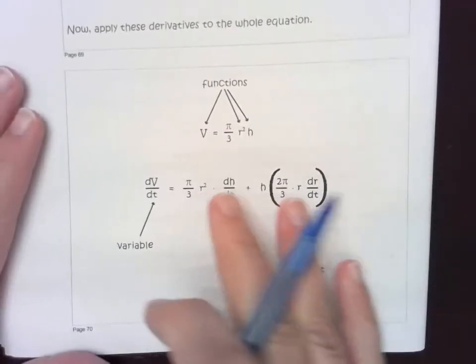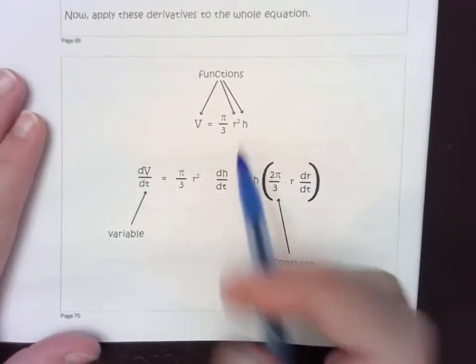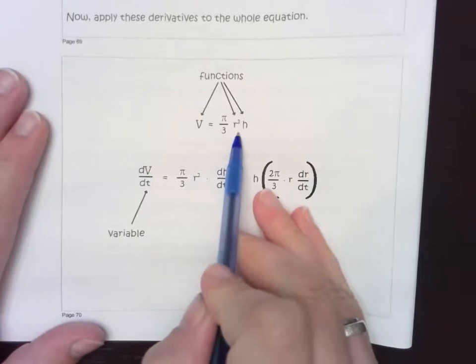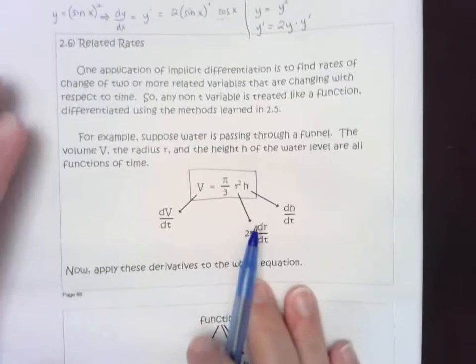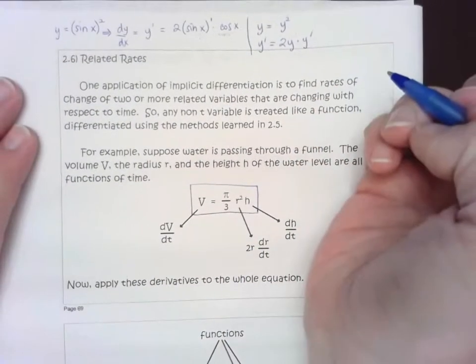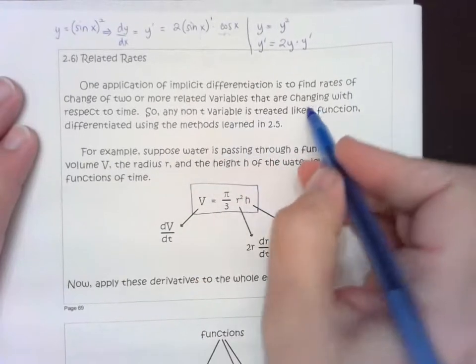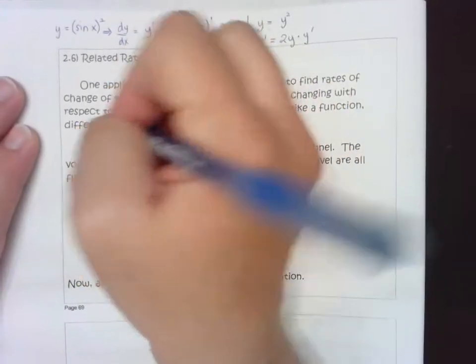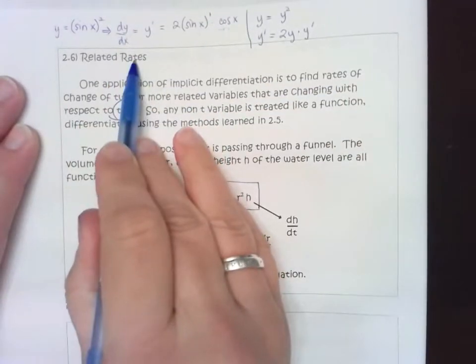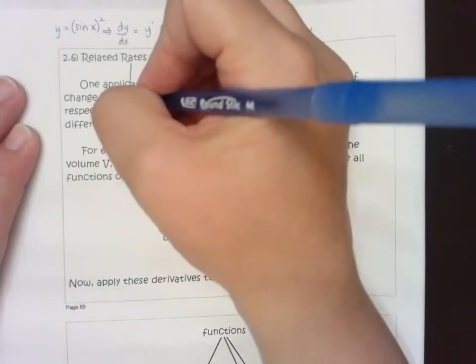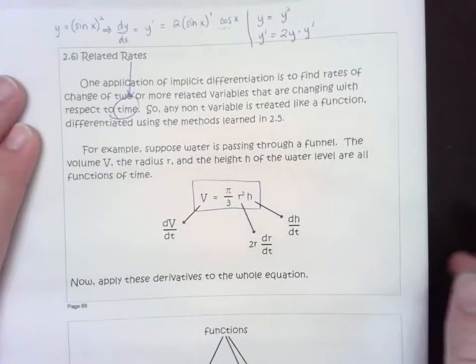So how would you differentiate a function like this with respect to related rates? In this case, what you need to realize is that the variable that's changing is t. It's changing with respect to time. It's a rate. Anytime you're talking about a rate, you're changing time.